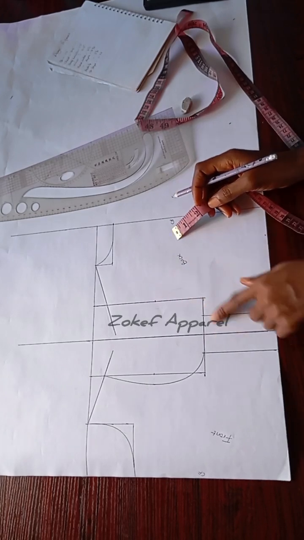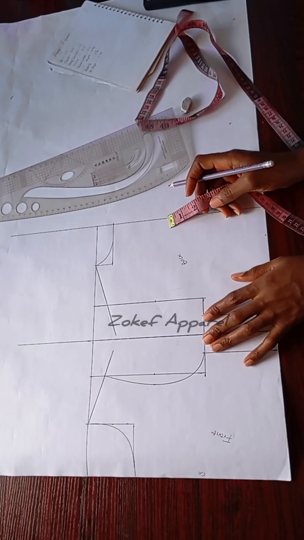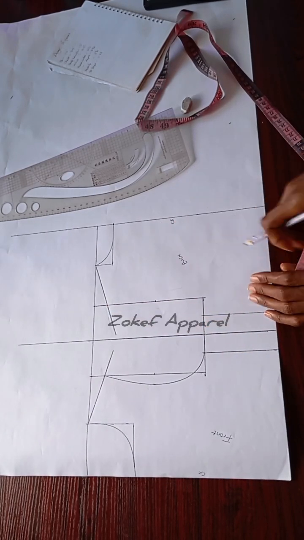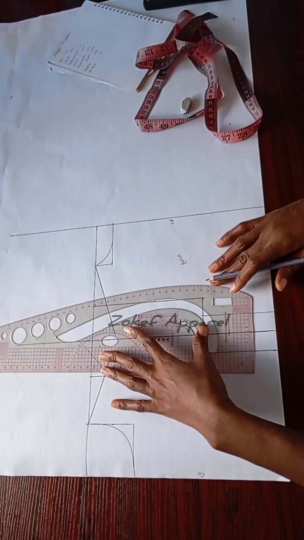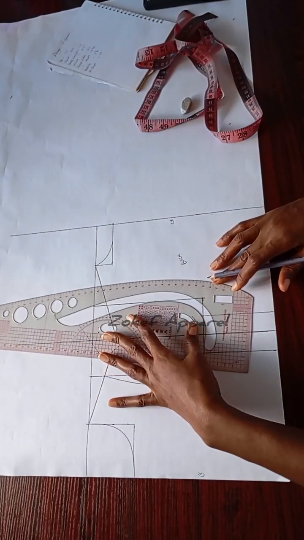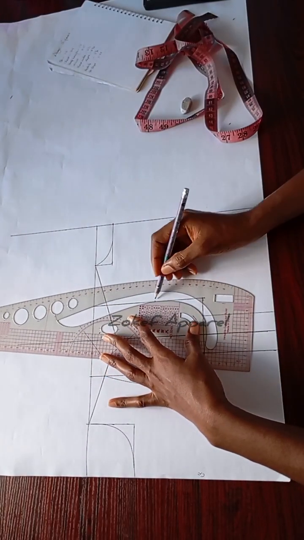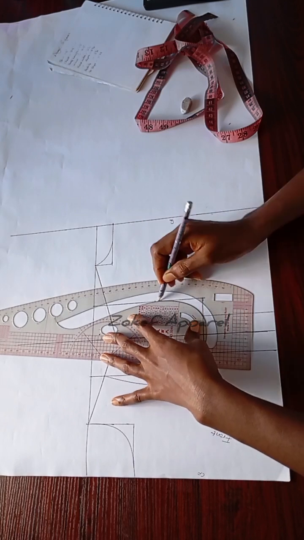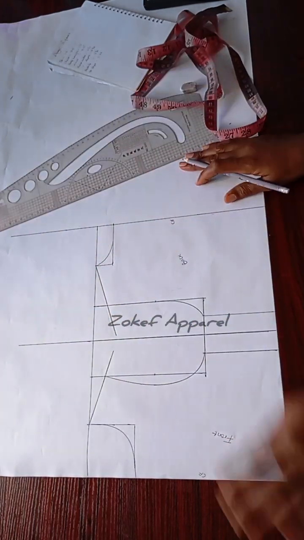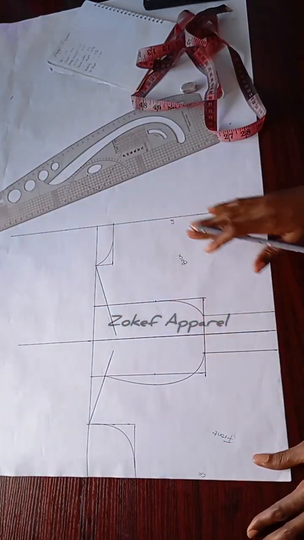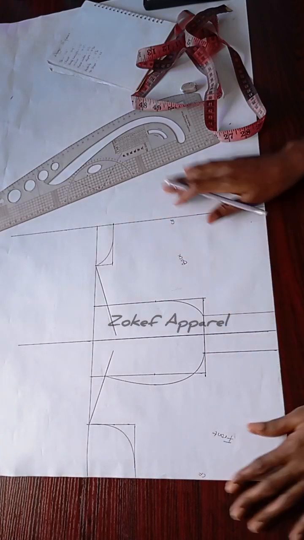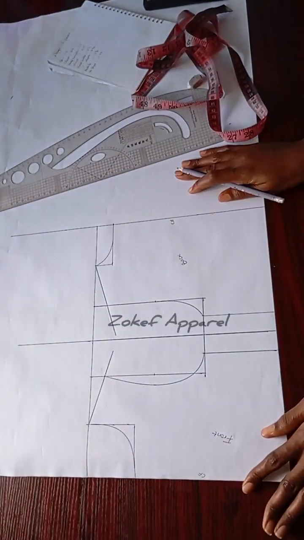Then for the back, leave it like that. Just connect from here to here, like that. So this is our front and this is our back. So our pattern is basically ready. This is just the basic.